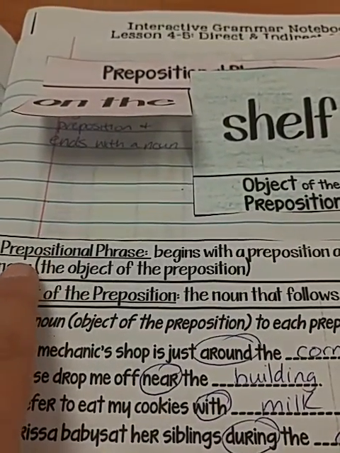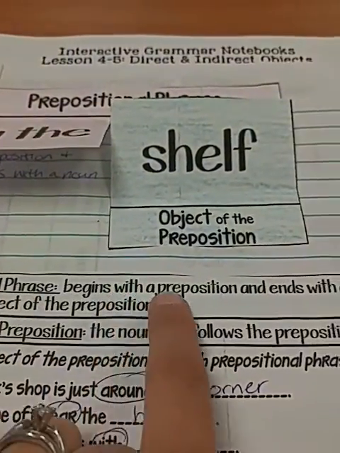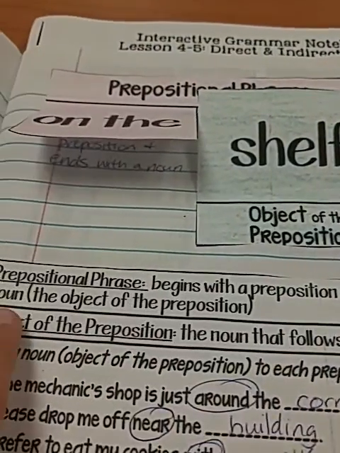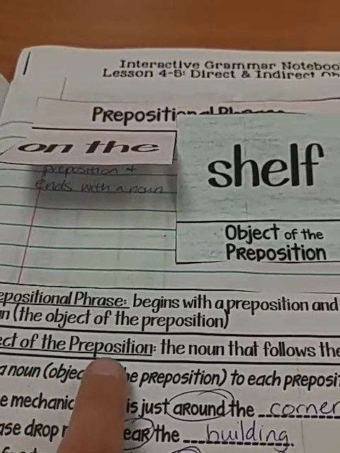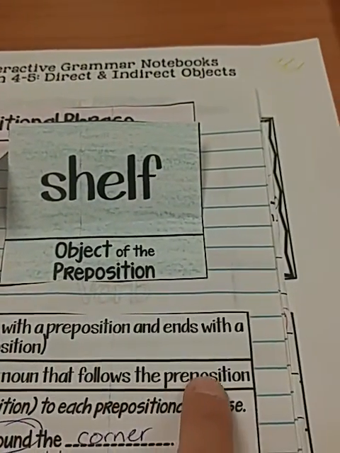On the big square: a prepositional phrase begins with a preposition and ends with a noun, the object of the preposition. And the object of the preposition is the noun that follows the preposition.